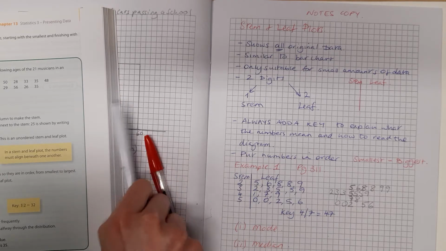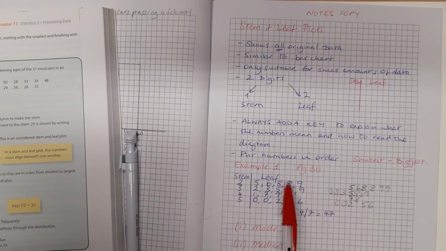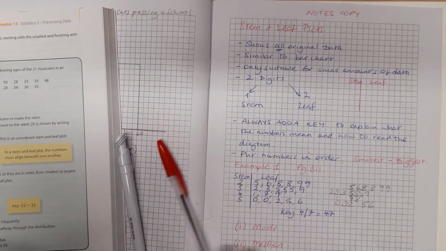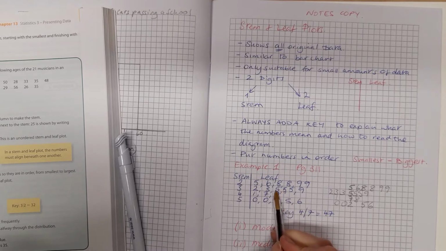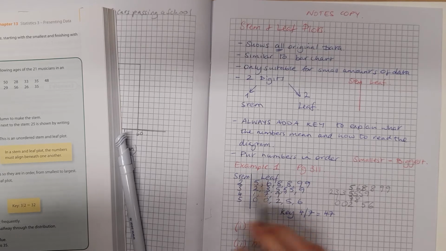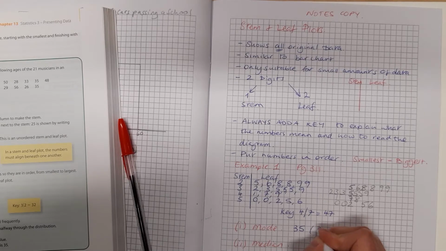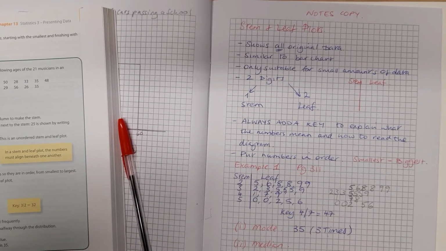I'm after missing one there, there's a 5 missing. Okay, so there's 2 8s, there's 2 9s, which I've missed actually. Apologies. So there's 2 8s, there's 2 9s, there's 3 5s, there's 2 0s, and so on. So you can see that 5 comes up 3 times. Now, it's not the number 5 that's the mode, it's the number 35. 35 is the most frequent because it comes up 3 times. Okay, so 35 is the mode.